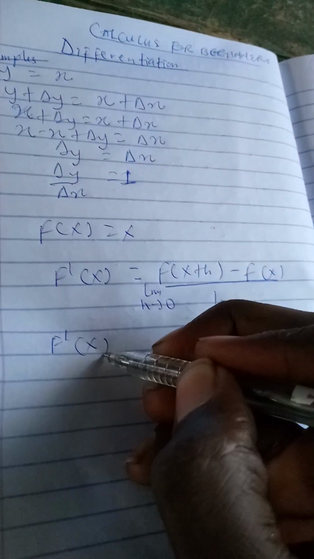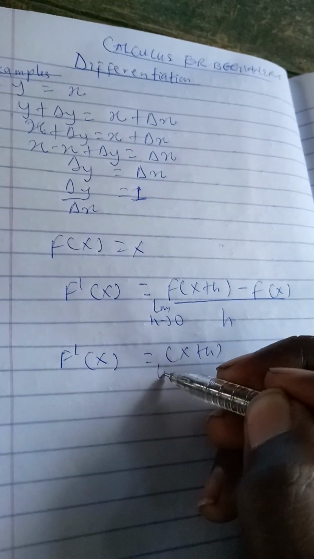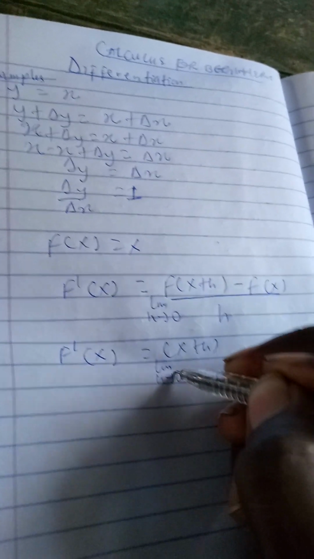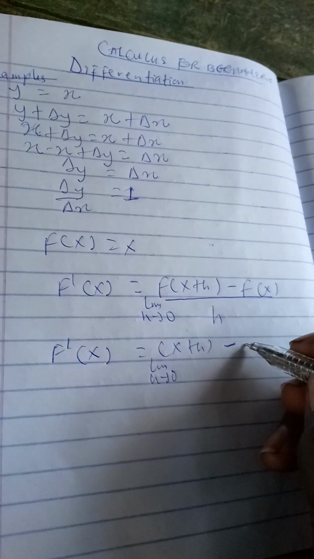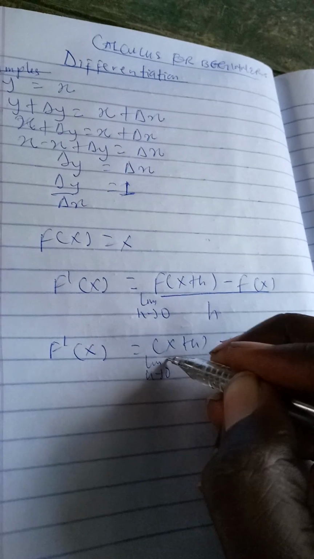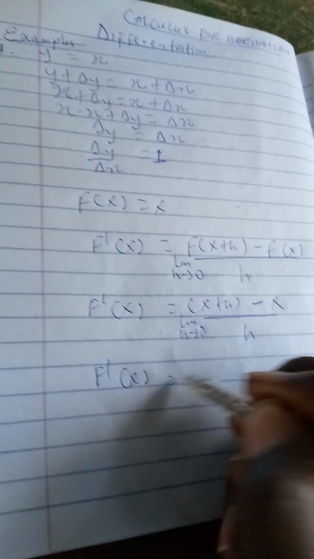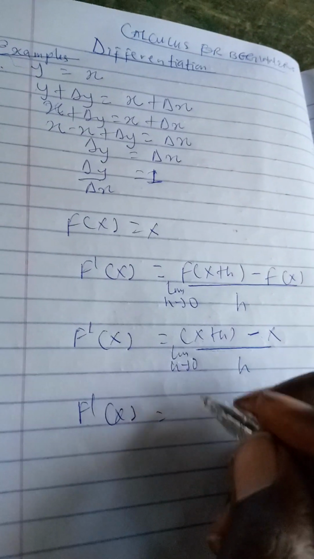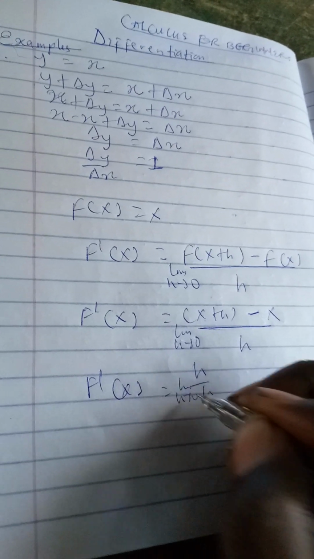So we have f prime of x equals the limit as h tends to 0 of x plus h minus f of x, which is x, over h. Now what you have to do next is collect the like terms. x minus x is just 0, so you have h over h, the limit as h tends to 0.